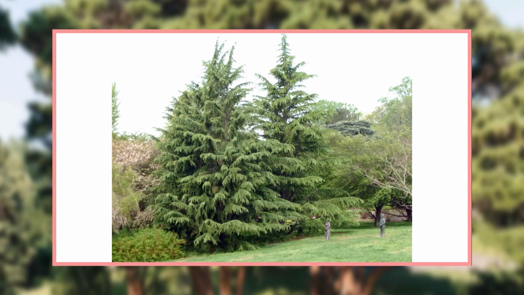Deodar cedars are known for their distinctive phenology. They are evergreen conifers, which means they retain their needles or leaves throughout the year. In spring, they produce new growth in the form of bright green needles and cones. Cone production typically occurs in late summer or early autumn. The trees may experience some shedding of older leaves, but they do not undergo a complete leaf drop.